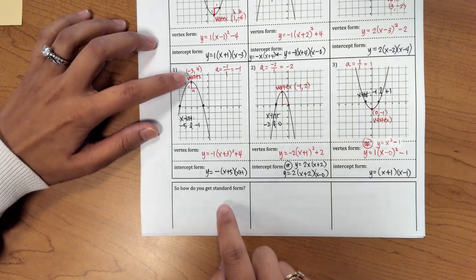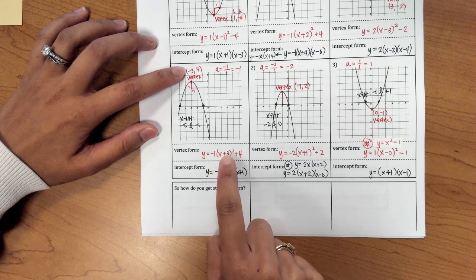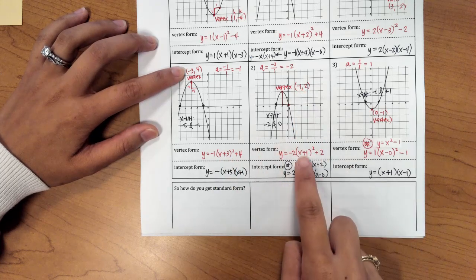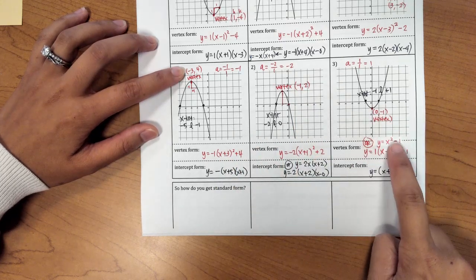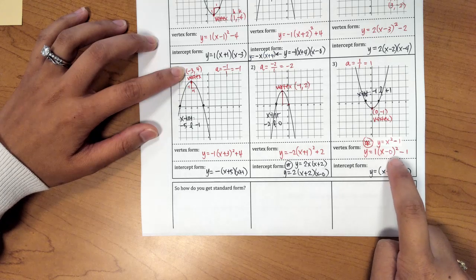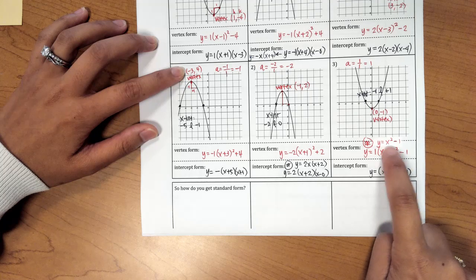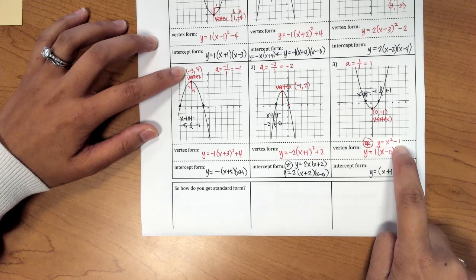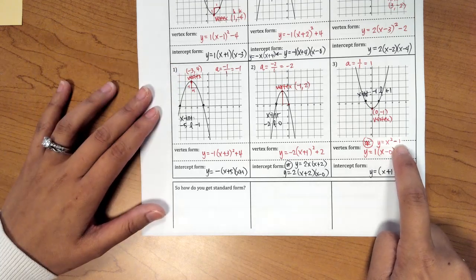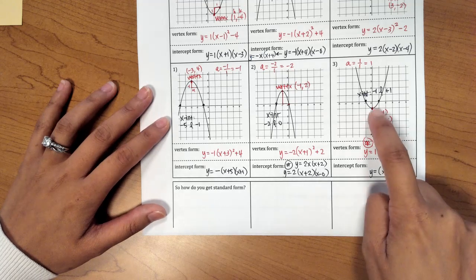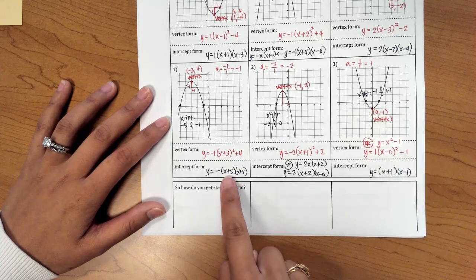The vertex is up at the top. Switch your signs, -3 to +3, -1 to +1, and 0 doesn't have to show up. So I wanted to show you that this is also technically vertex form. Okay, it doesn't look like it because there's no parentheses, but it's just shifted down 1, like a translation down 1. Okay. Here are the x-intercepts.